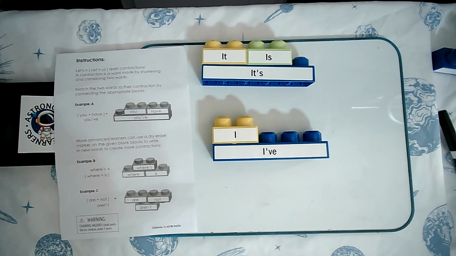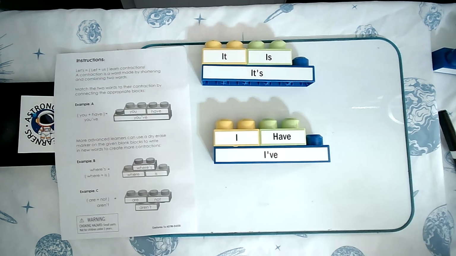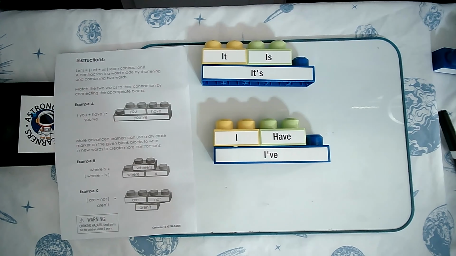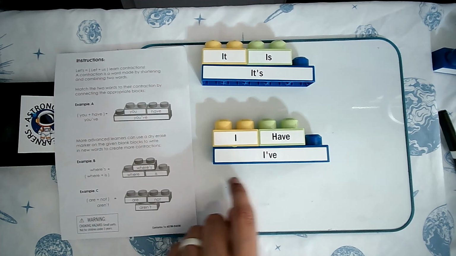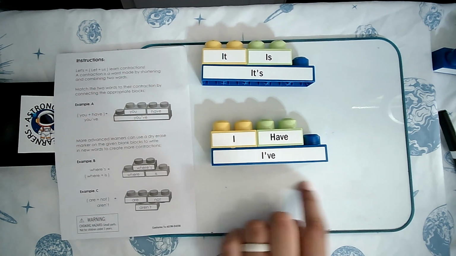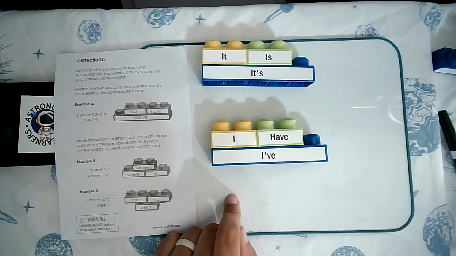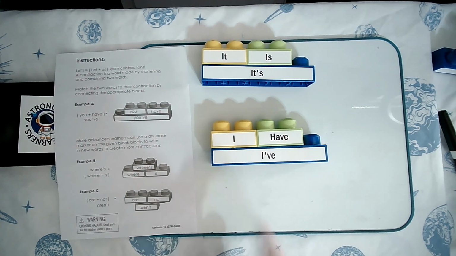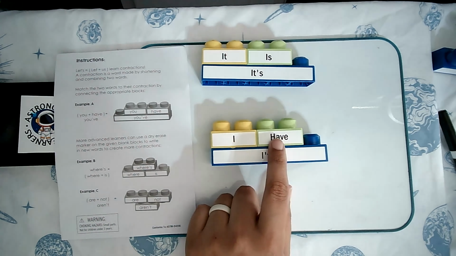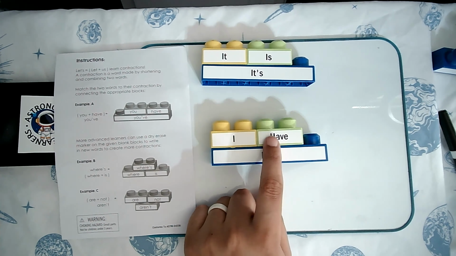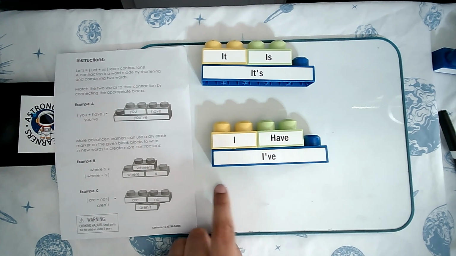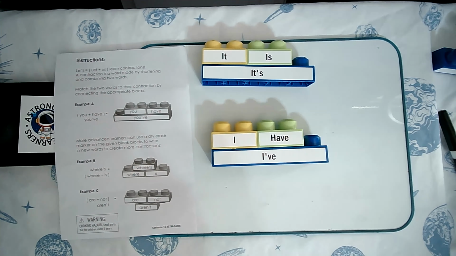I'm going to let you know it's have. I have. I've done something today. I have done something today. Or I've got a new bag, or I've got some new shoes. It is an easy way to replace the HA with an apostrophe to just have I've.